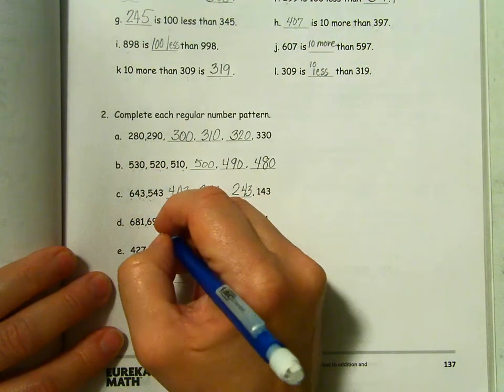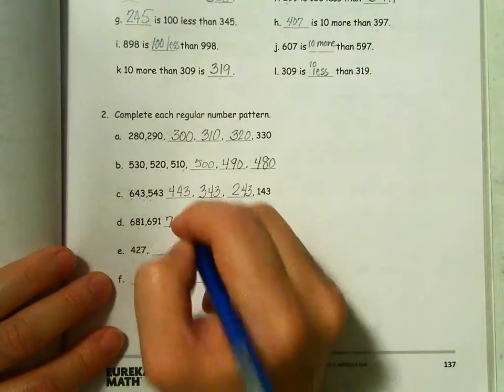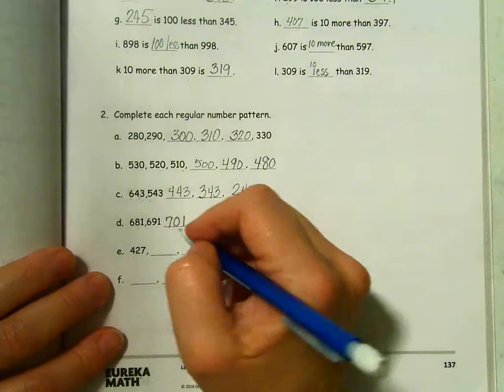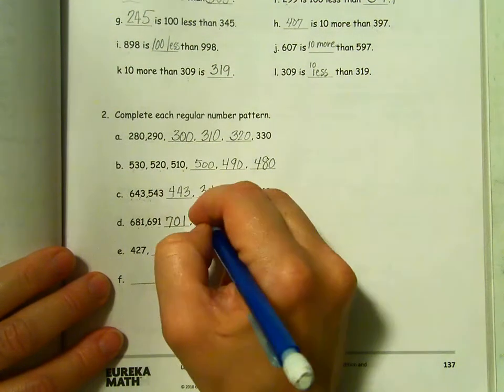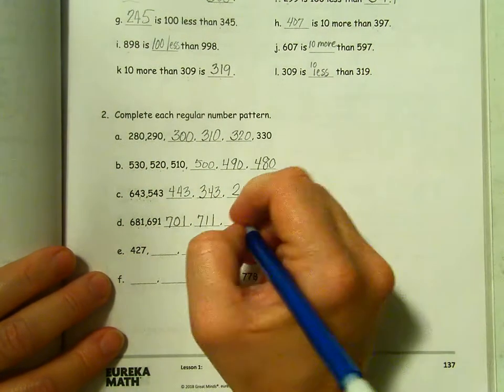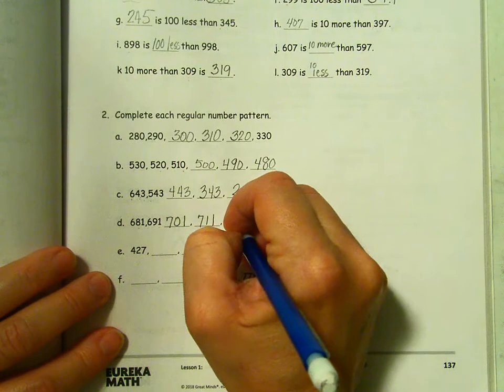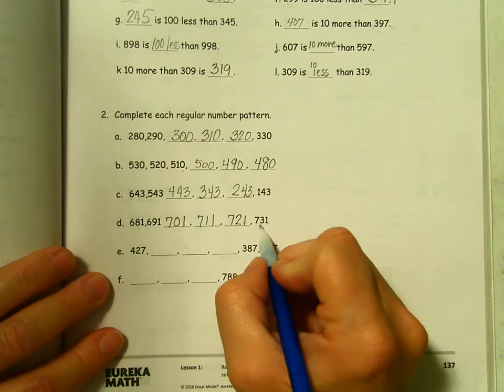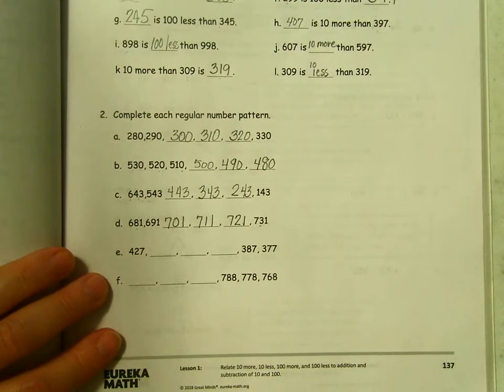So here we have 701. Add another 10. You're going to have 700, 110, and 1, 711. Add another 10, 721. And then add another 10, 731.